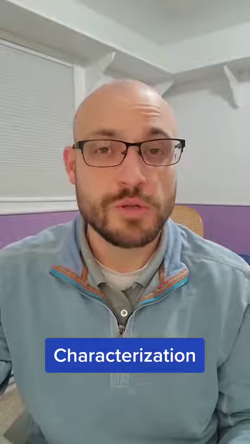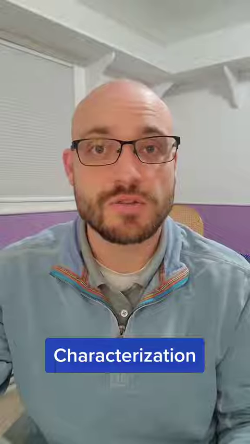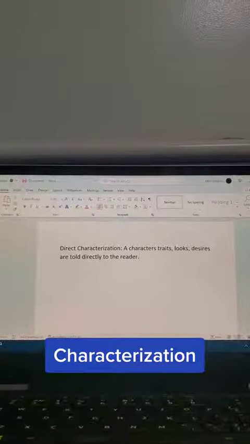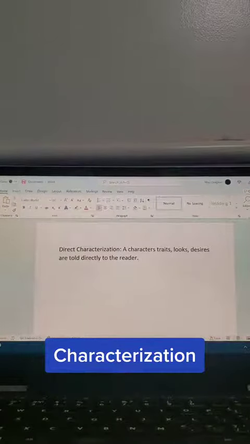There are a couple ways to ensure that you are creating an interesting character. This is through direct characterization and indirect characterization. And I'm going to demonstrate the differences between these two. The first type is direct characterization. This is a character's traits, their looks, their desires. They are told directly to the reader.